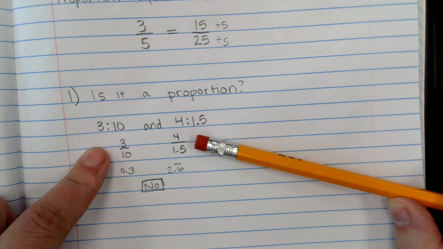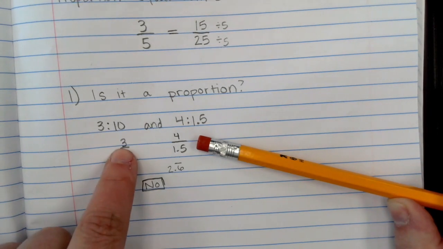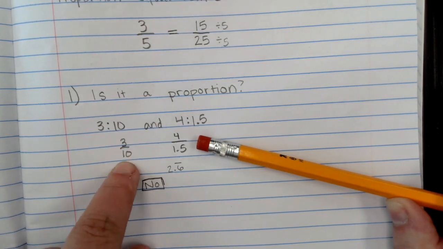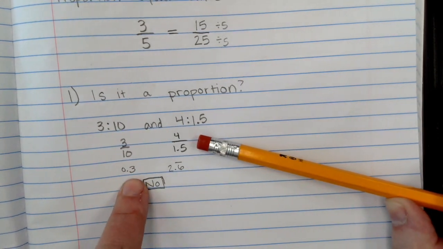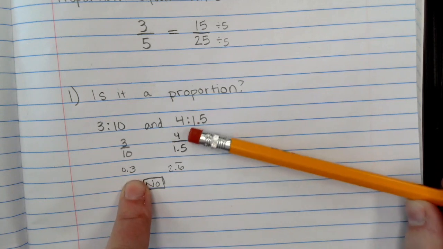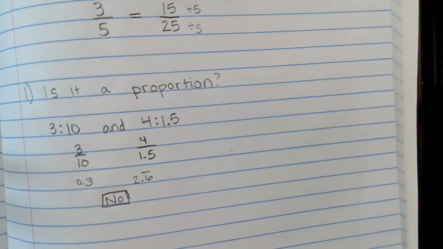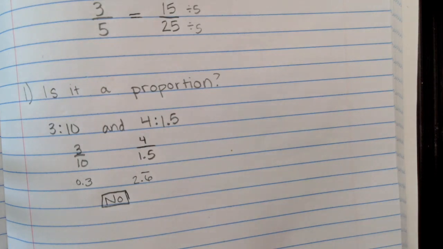Yeah, in the first one, the top number, the numerator, is smaller than the denominator. So we're going to get a number smaller than 1. In the second one, the numerator is bigger than the denominator. So we're going to get a number bigger than 1. A number less than 1 and a number bigger than 1 are not going to be the same. All right, let's do one more.